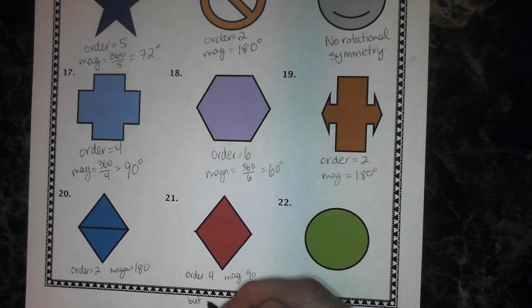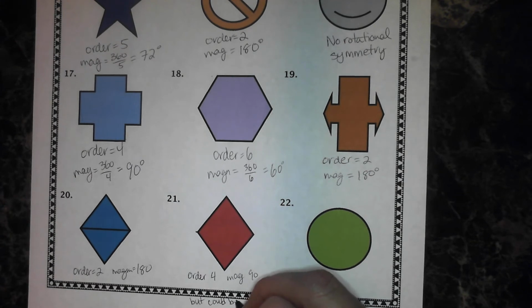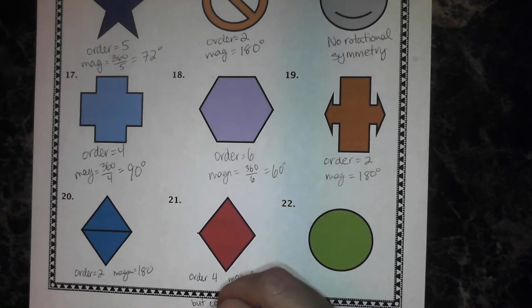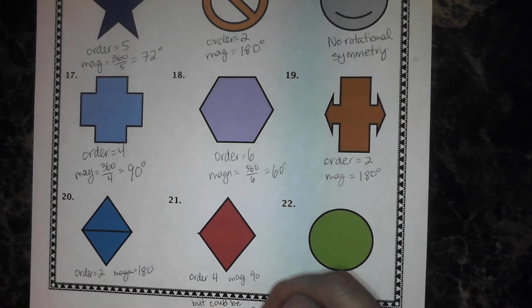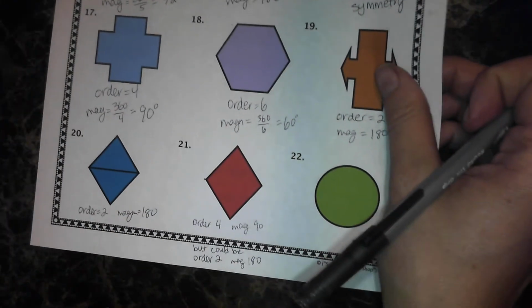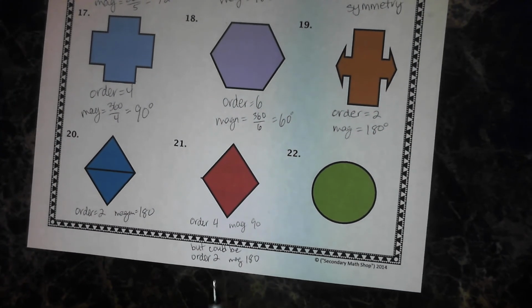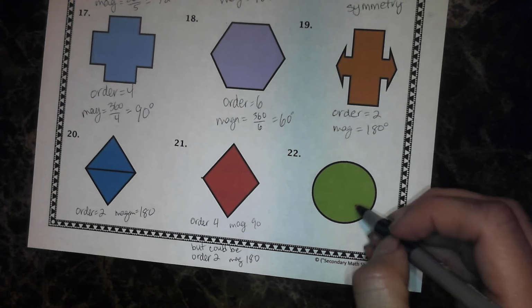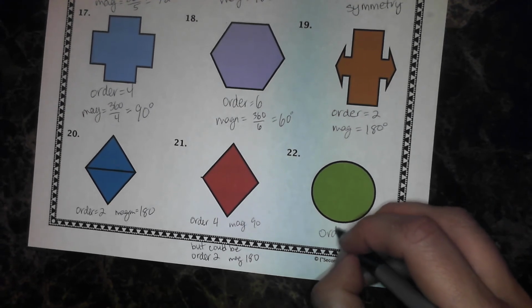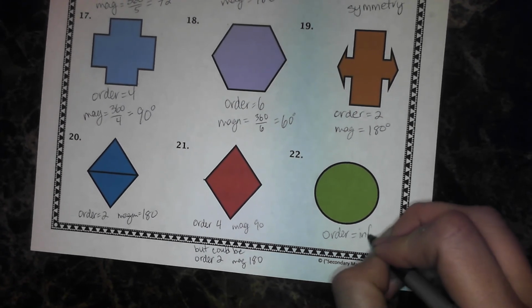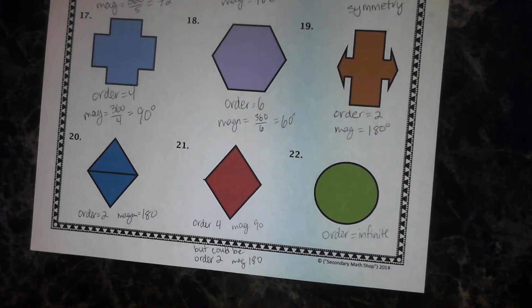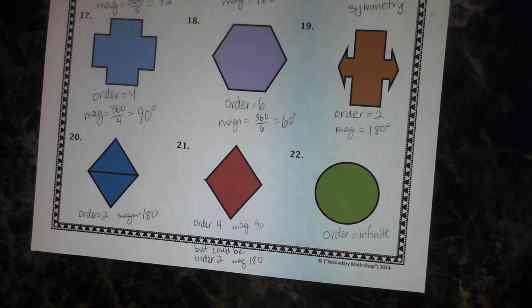But it could be order of 2, magnitude 180. You could definitely argue that. I would say this would be more accurate for myself. And this is the order of infinite possibilities because it is a circle. That's the end of part 3.